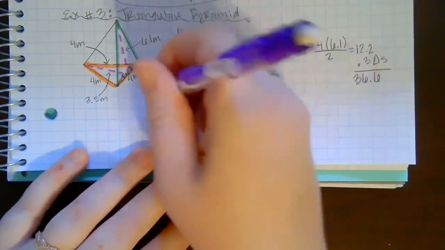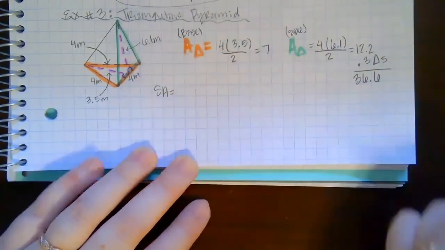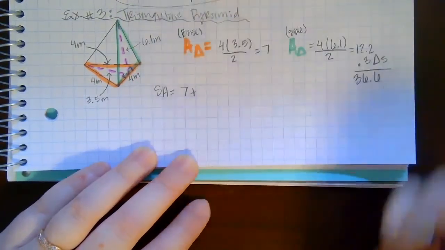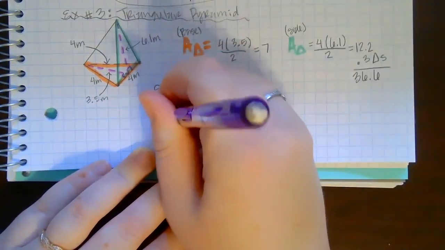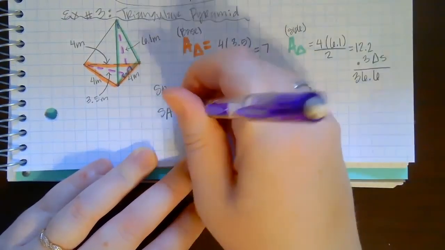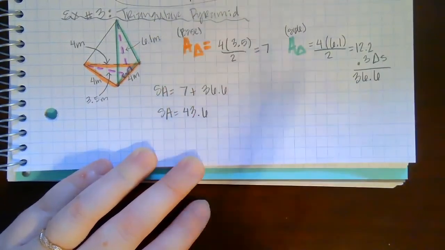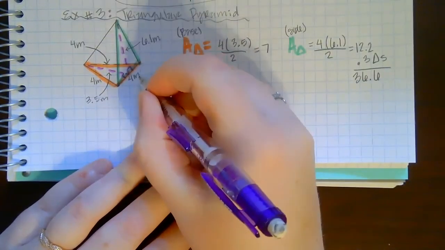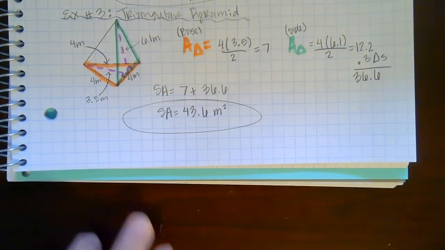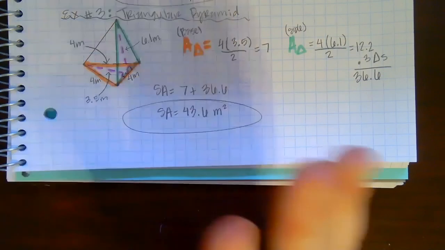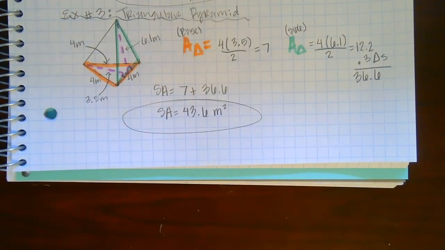So then for surface area, we just add them together. So I have the bottom triangle, which is 7, plus the side triangles, which is 36.6. So my surface area is 43.6. And it is meters. And since it's area, it's meters squared. So you're just breaking them up, no matter what kind of shape they are, you're breaking it up into the shapes that we already know.